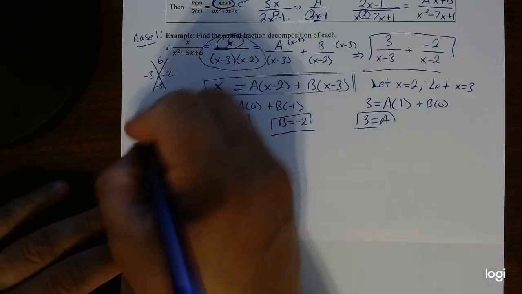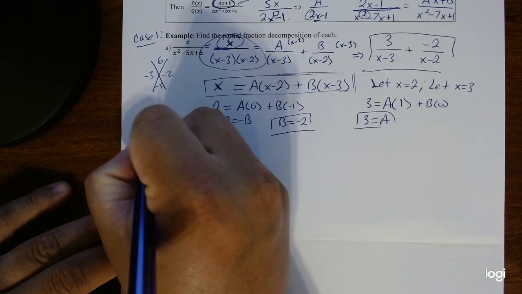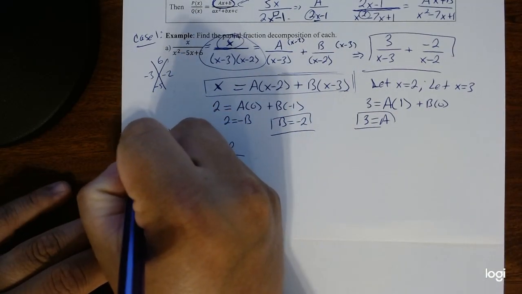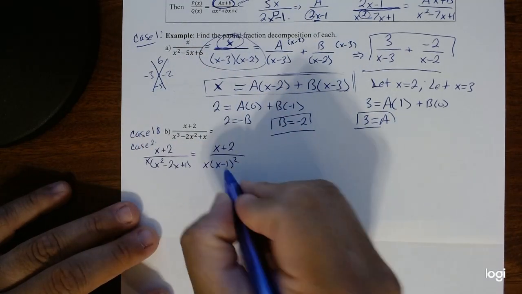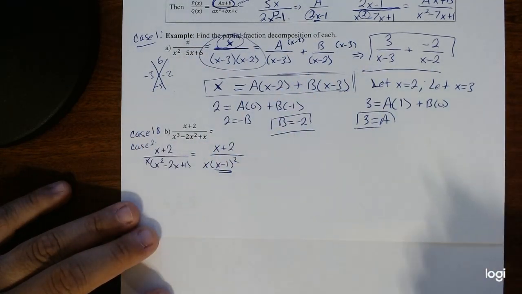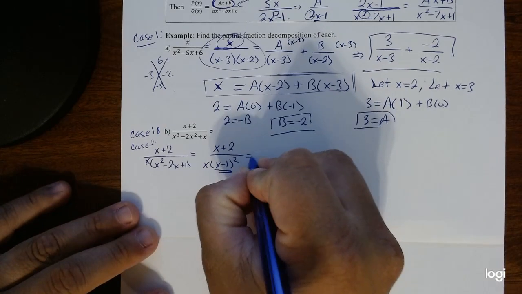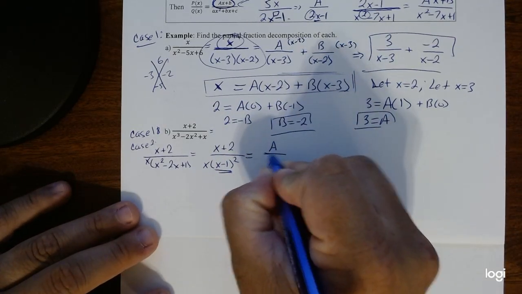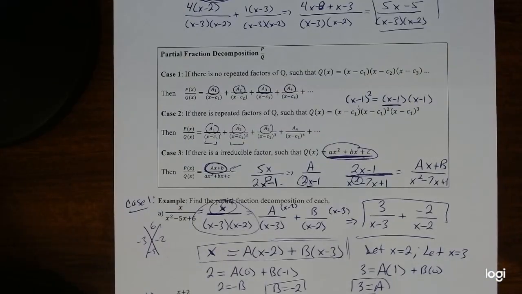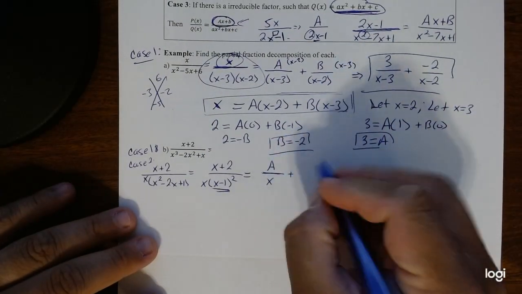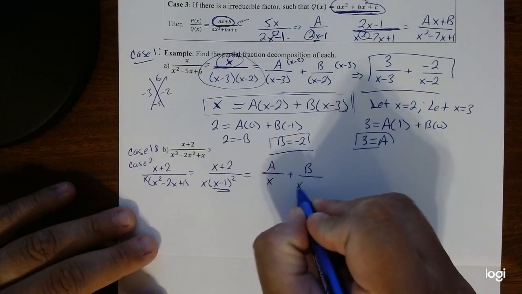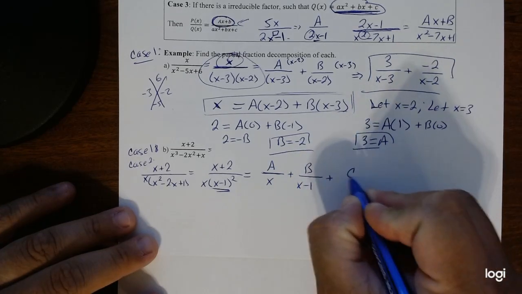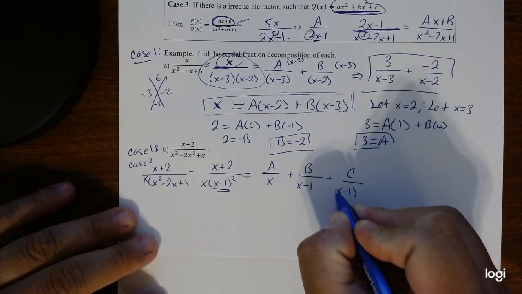So this is actually a combination of case 1 and case 2, because we have a repeated root, right? This is being repeated twice. So if we go back to case 1, it's going to be A over x. That's the case 1 value, right? It's a unique non-repeated factor. But since now we have repeated factors, it's going to be plus B over x minus 1 plus C over x minus 1 squared.